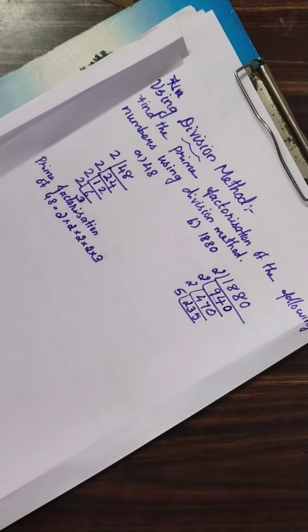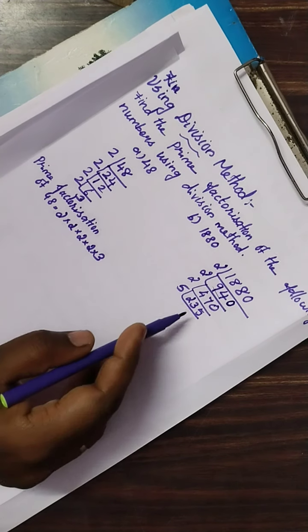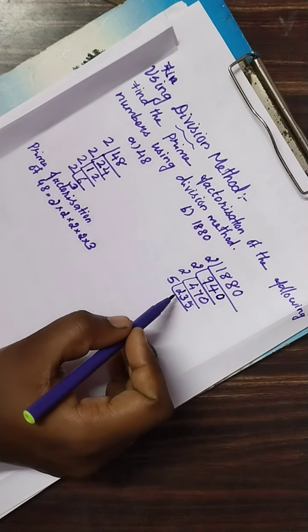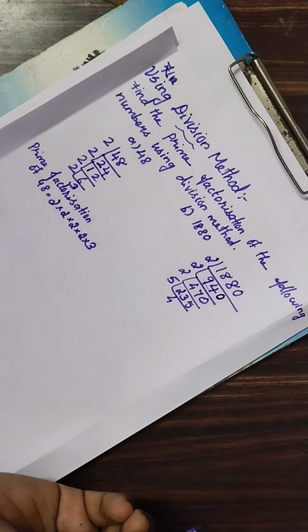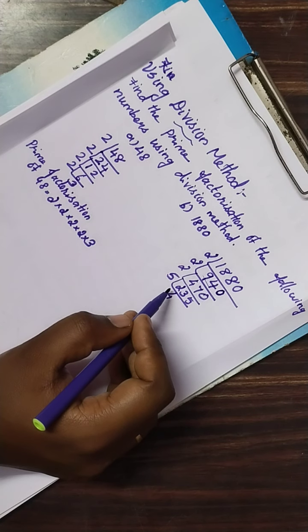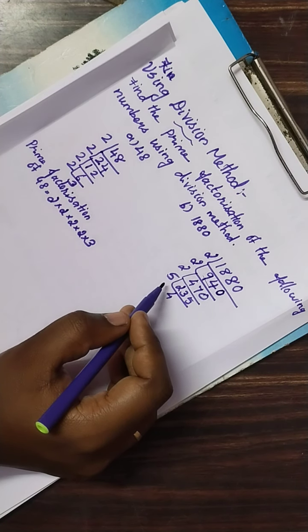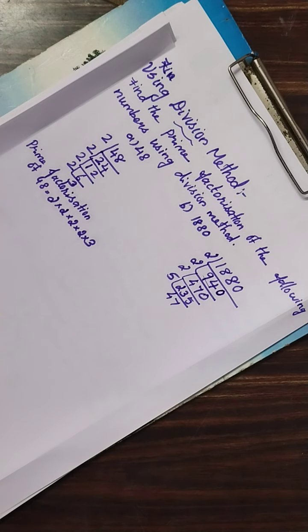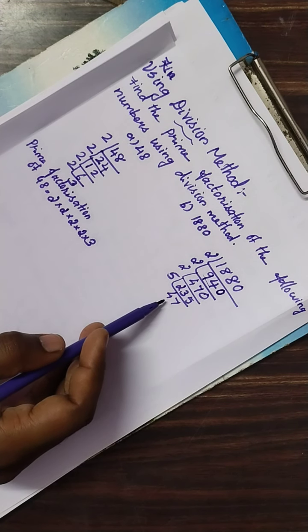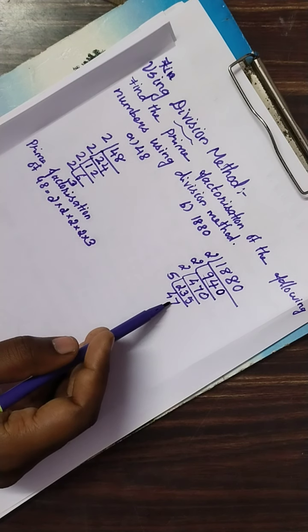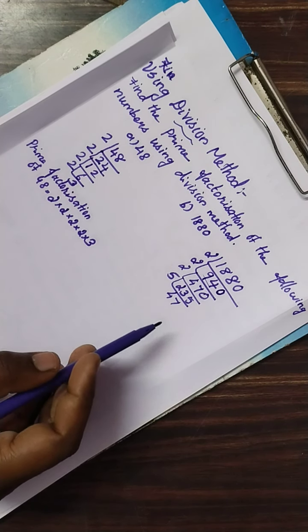Here 23. 2 is not divisible, so you take this 23. Then 5 4s are 20, balance 3, then 35. Then next you divide this number using the fifth table. 5 6s are 30, 5 7s are 35. This is which number? 47. 9 9s are 49, but here it is 47 only, so this is a prime number.